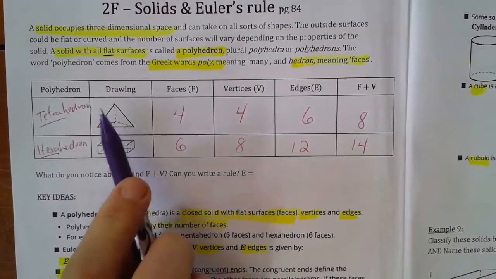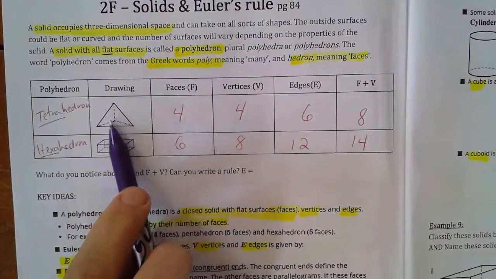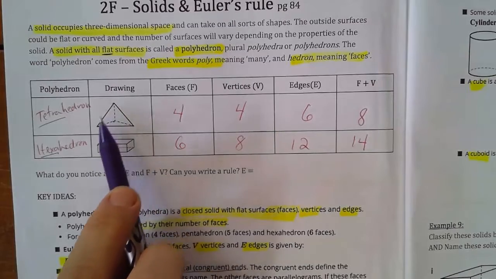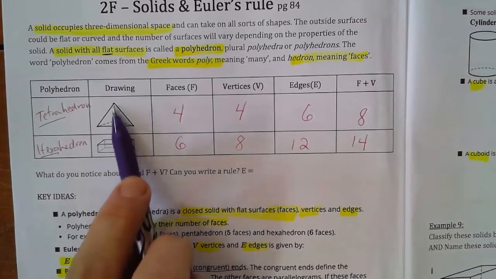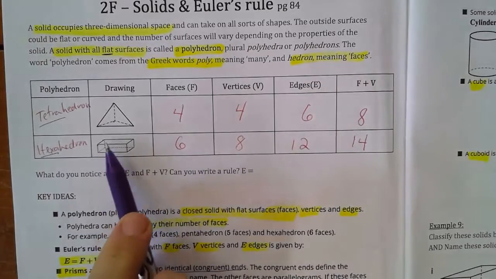So here's an example of a tetra. Tetra is 4 faces, tetrahedron, and these things are named after the number of faces. You have a triangle here, and then behind it or in front of it, depending on your perspective, you have 3 more. A hexahedron has 6 faces: top, bottom, side, side, side, side.